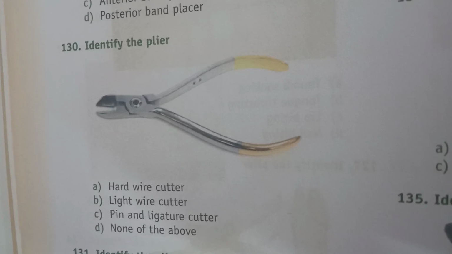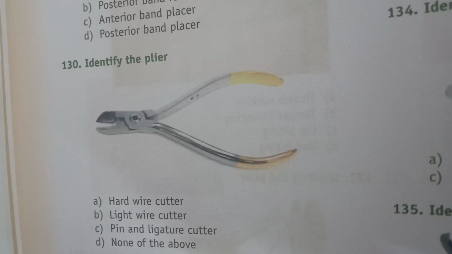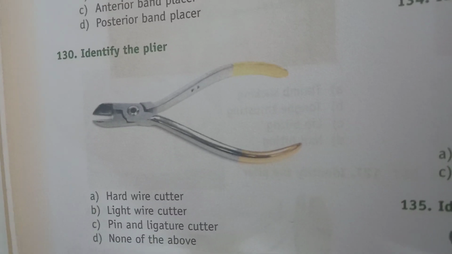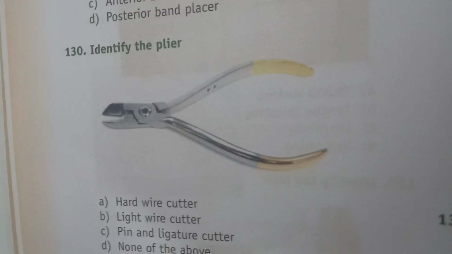Next, identify the plier. I think it's the easiest question. It is hard wire cutter.